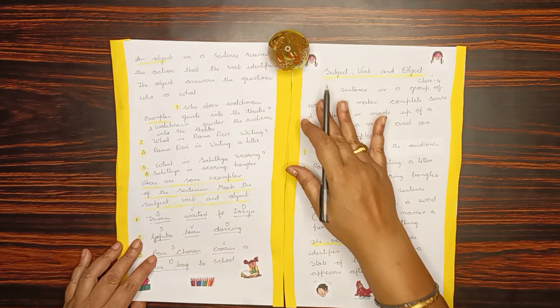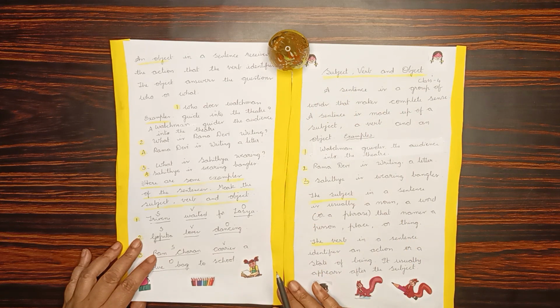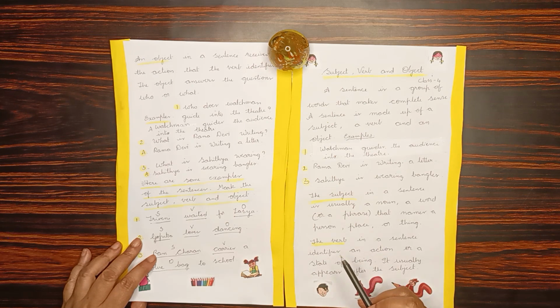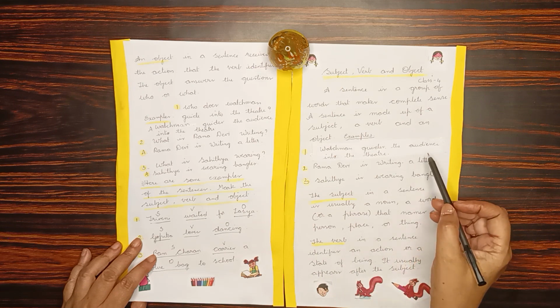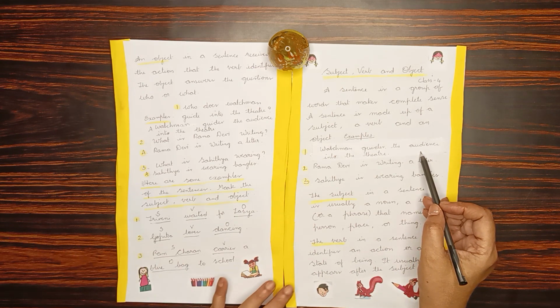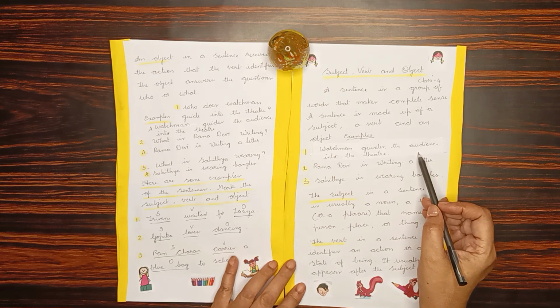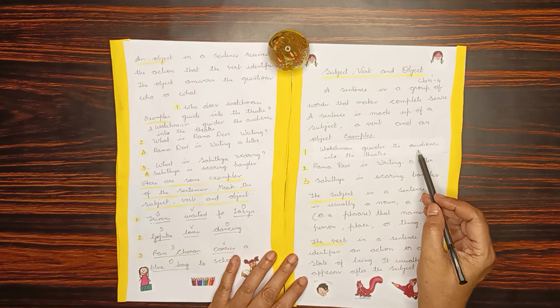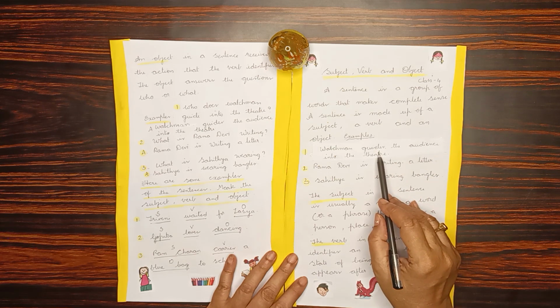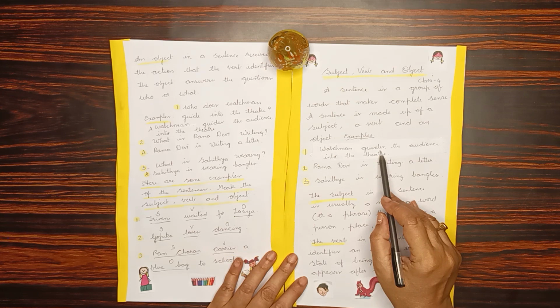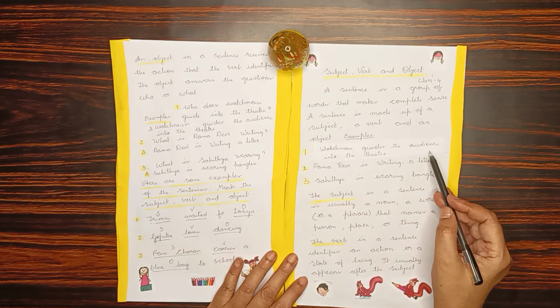Next, an object in a sentence receives the action that the verb identifies. An object in the sentence receives the action that the verb identifies. The object answers the question who or what. First, let us see about the object in the sentence that receives the action of the verb. In this sentence, guides is an action word or a verb, and the action of this verb is received by the object audience.